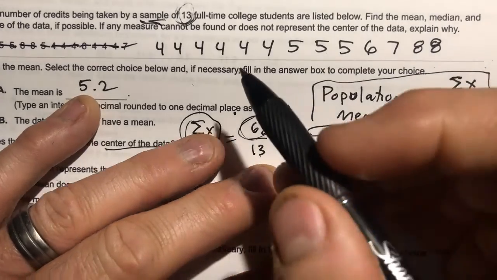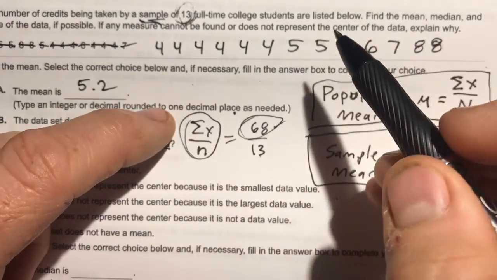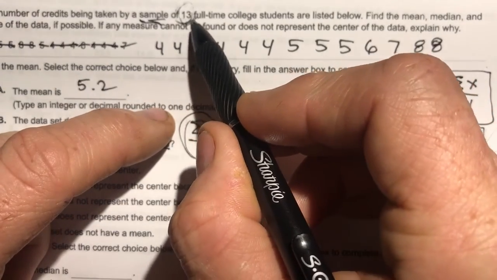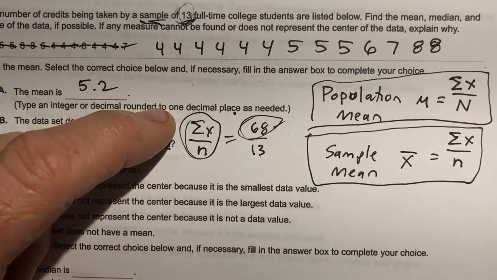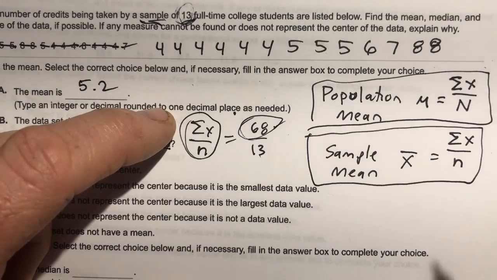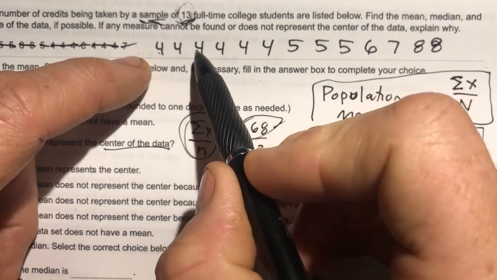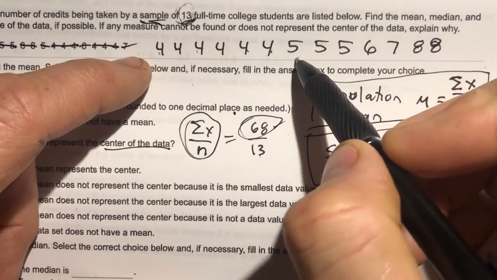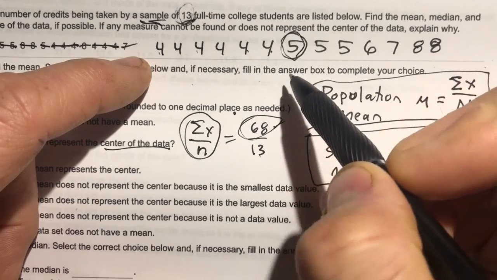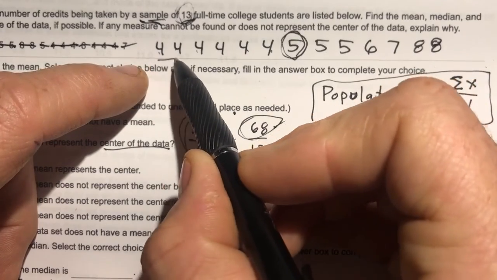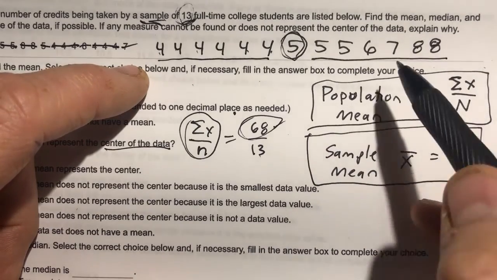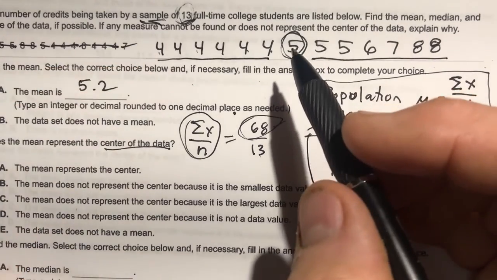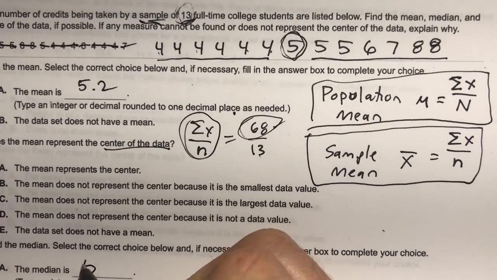All right, so since there's 13, if I divide that by 2, 13 divided by 2 is 6.5. So that means the seventh number should be the middle one. 1, 2, 3, 4, 5, 6, 7. Should be this 5 right here is the median. And if you notice, I have 6 numbers on this side, and I have 6 numbers on that side. So there's my median right there, 5. So my median is 5.